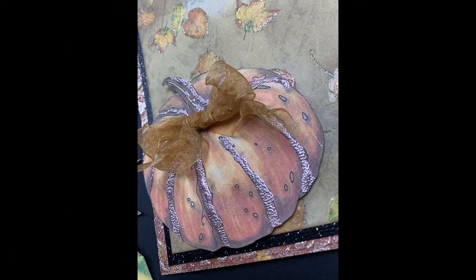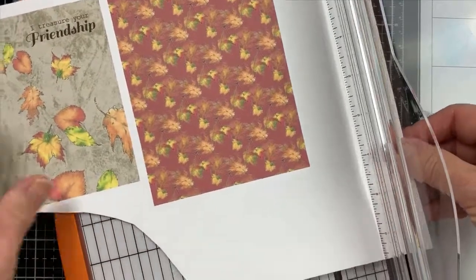And now we'll go on to the glitter and embossing powder. I printed this out on regular cardstock.